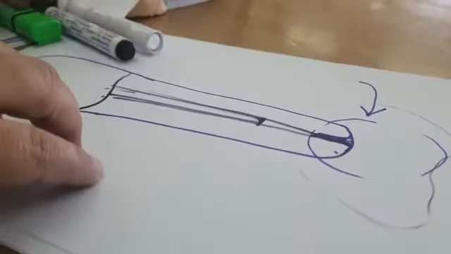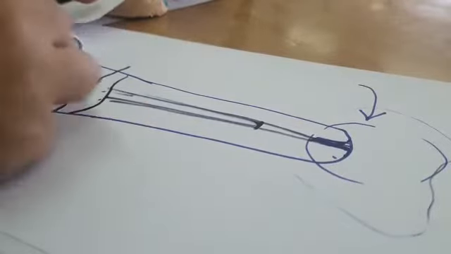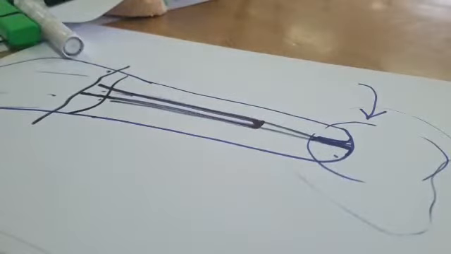Second case, scenario. This is broken. The crown broke. I don't have this. And I have the fiber post here present. How do I take it out? Fiber post? Yes. Drill. Drill. What is your option?